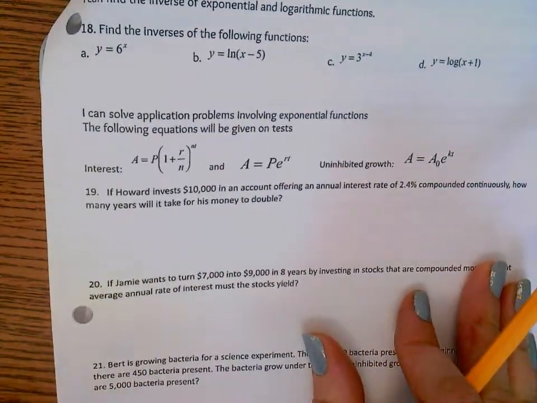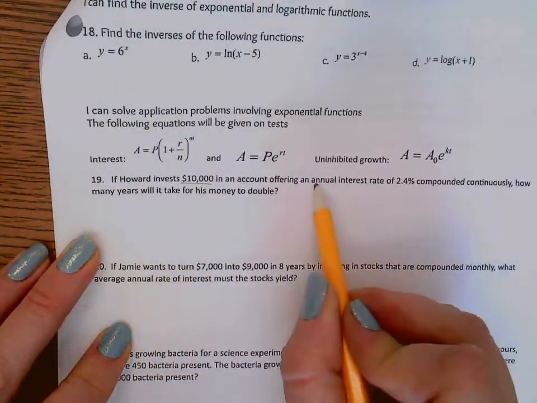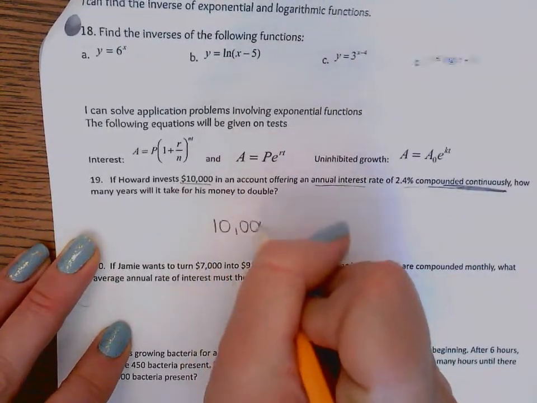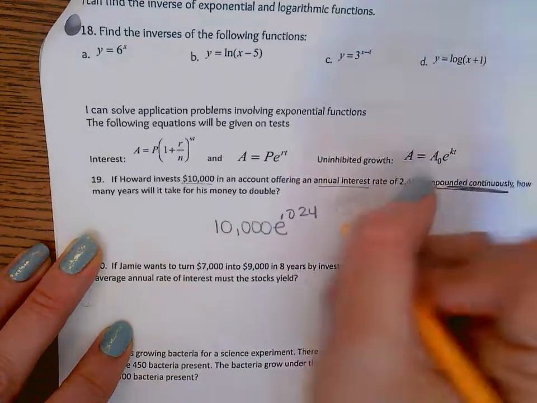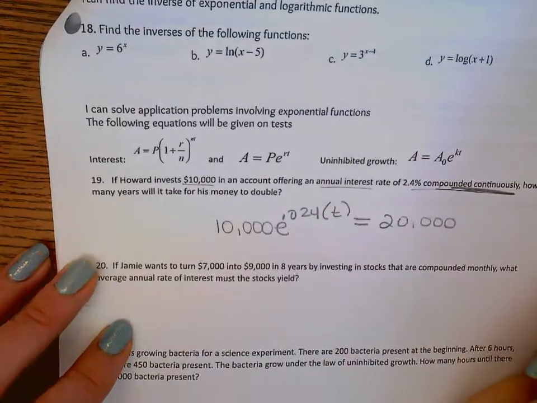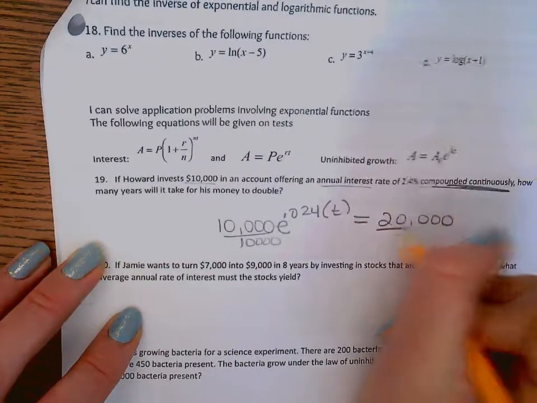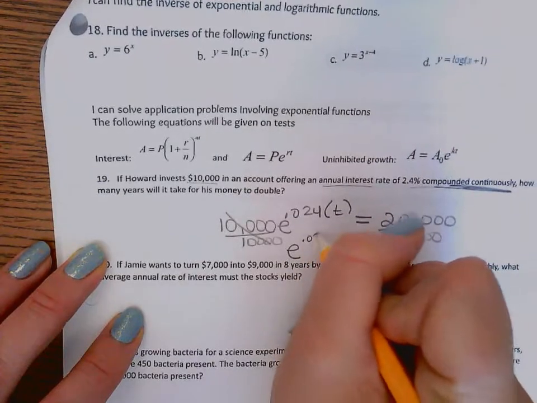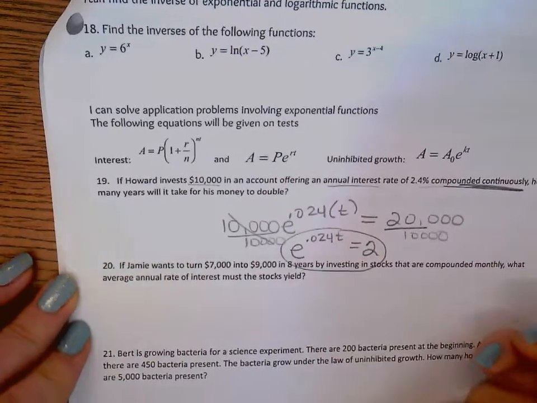Let's see, 19, solving application problems. 10,000 invested, annual interest rate compounded continuously. So I'm using P e to the r times t. How long does it take to double his money? So you could do guess and check, but I'm going to solve this using a log. Divide by 10,000 on both sides. So I've got e to the 0.024t equals 2. So I can take this and change into log form.